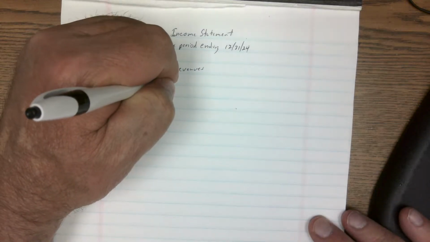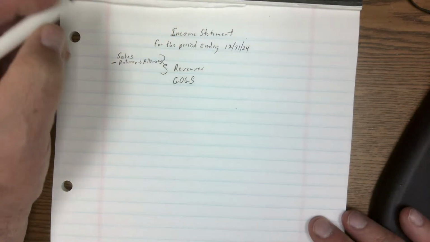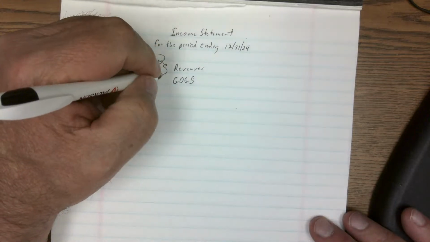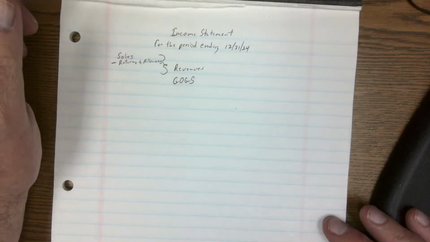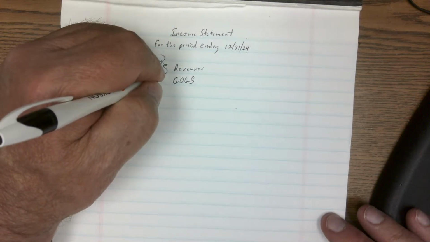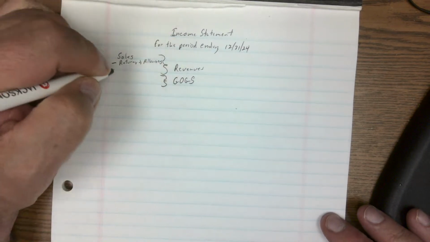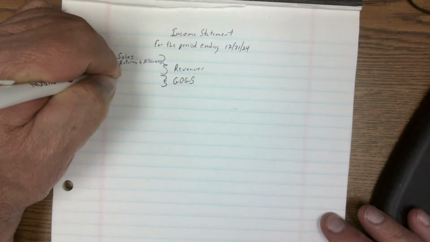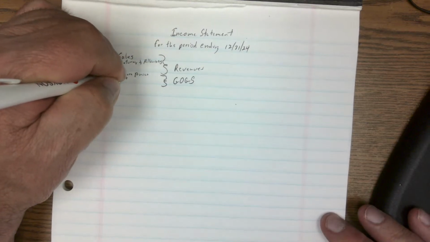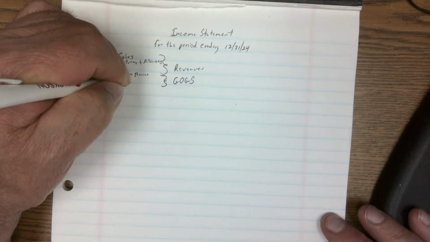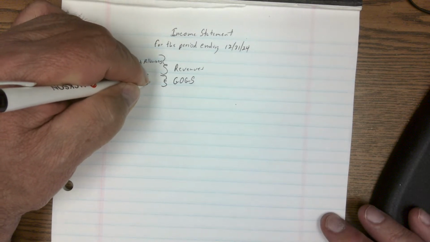So we have our revenues, and then we have our cost of goods sold. Now I'm going to use a merchandise company as an example here. It could be a wholesaler, it could be a retailer. But cost of goods sold here is the purchase price plus transportation in. Not transportation out to the customer, just transportation to get it to me.